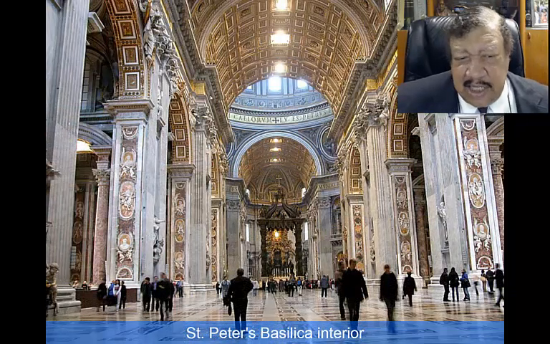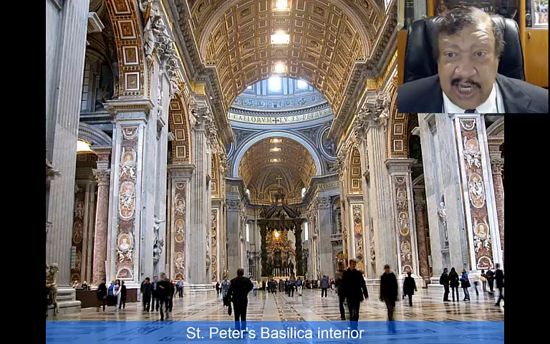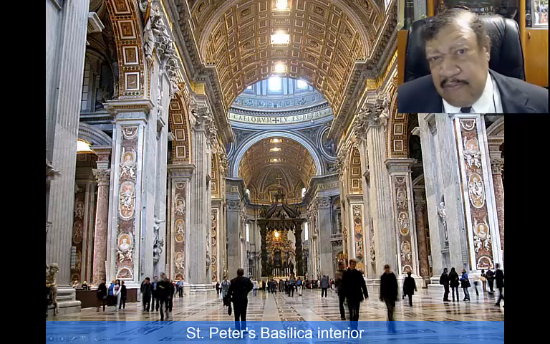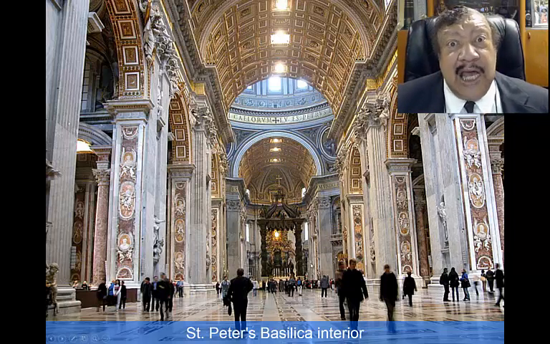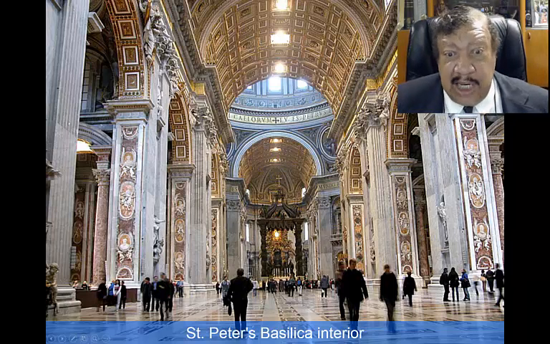So inside St. Peter's Basilica, and we call the church a basilica, look at the beauty of this place. The dome that Michelangelo designed is right above the canopy that was created by Bernini.